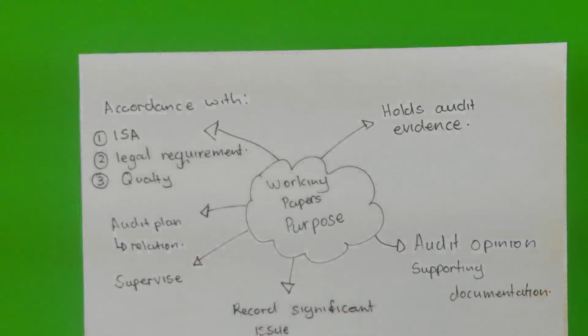Next, we just want to quickly or briefly look at a sample working paper. Just give me a minute while I find it. Okay, so this is our working paper. So this is a sample working paper.